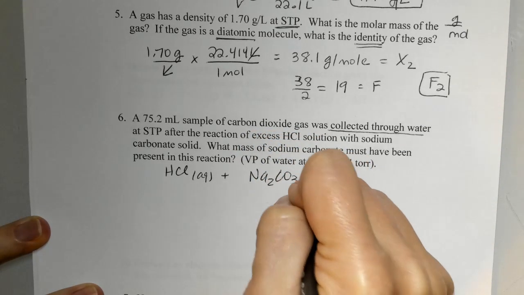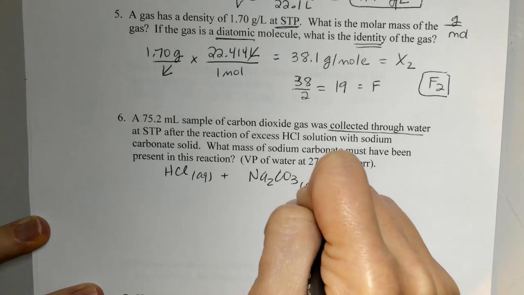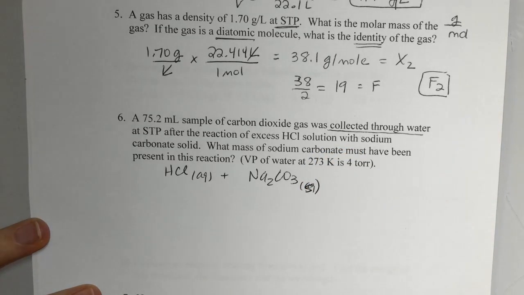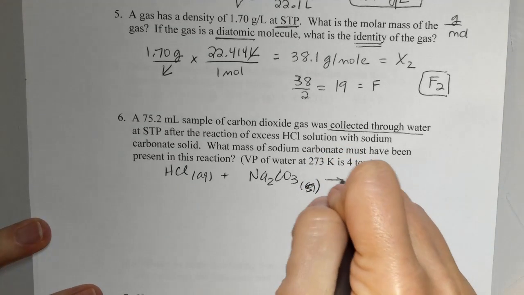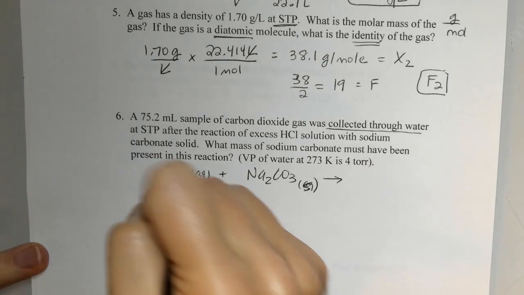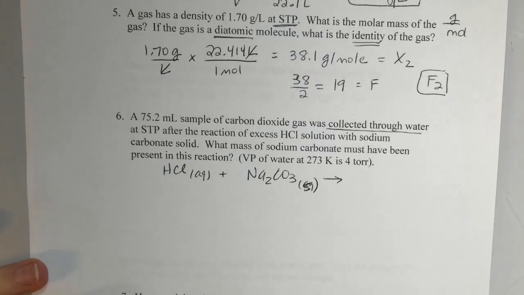Carbonate is a -2 polyatomic ion, so there are 2 sodiums there to balance the charge. And when I do this reaction, this was one in the chapter for double displacement reactions in chapter 5, where it talks about this being a gas producing reaction.